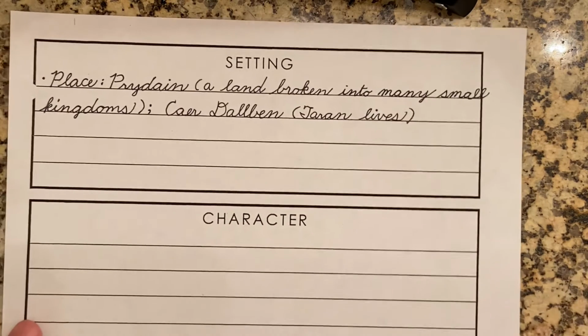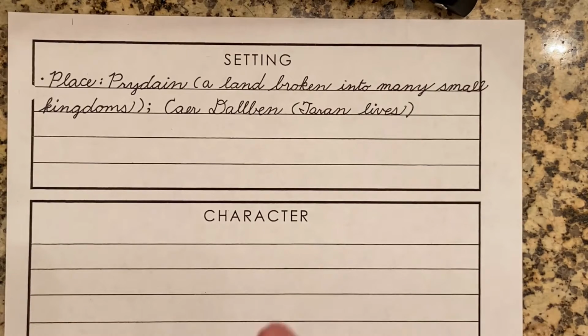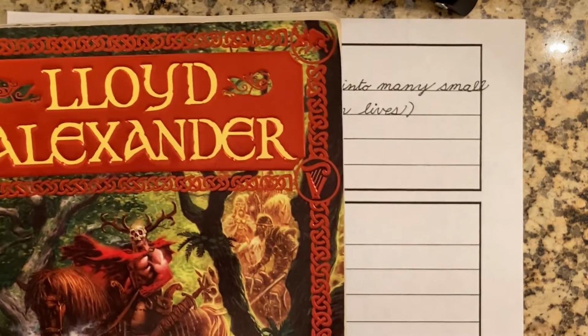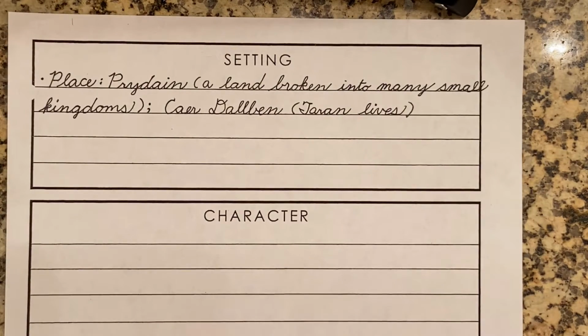Now, which one of you remembers the time that this book takes place? What was the time? I'm looking for seasons specifically. Was it spring? Was it summer? Was it fall or winter? What do you guys think?